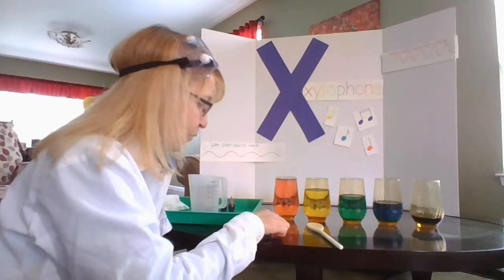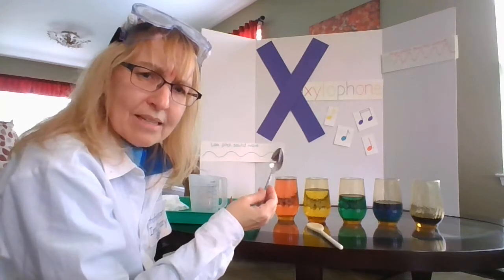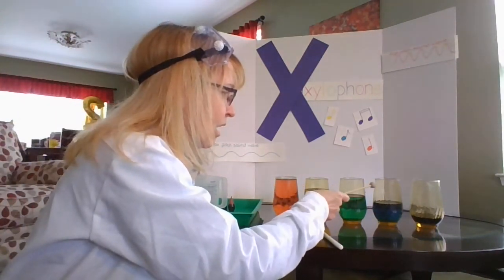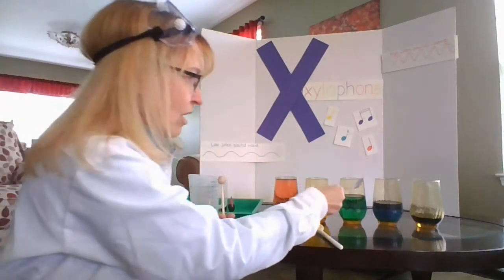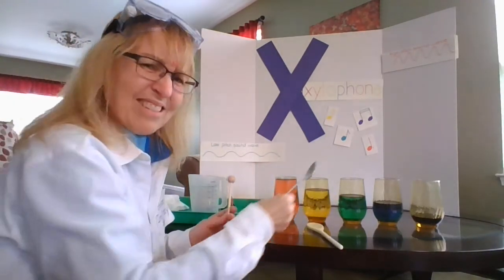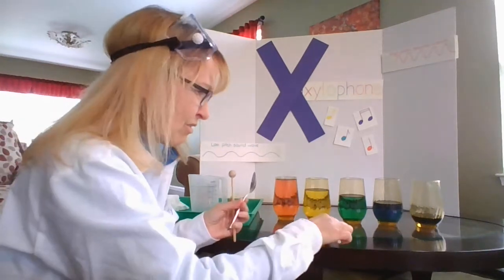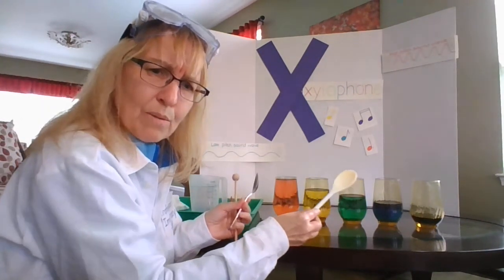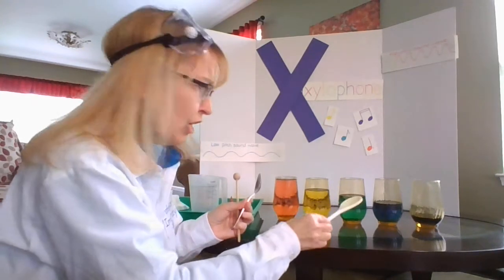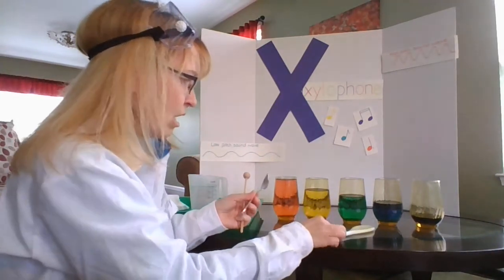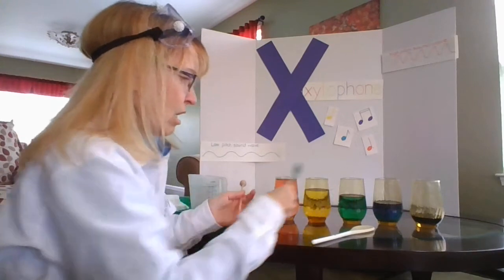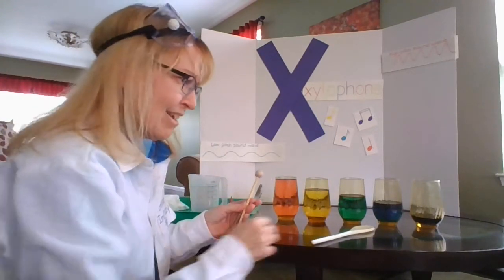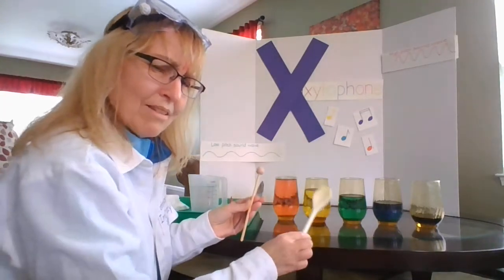Now let me try it with the metal spoon. Let's see if that makes a difference. Let's try this one. Sounds kind of the same. Should I try this one too? Ooh, that sounds a little bit different. Sounds a little ringier. You can try that out. See if it makes a difference for you.